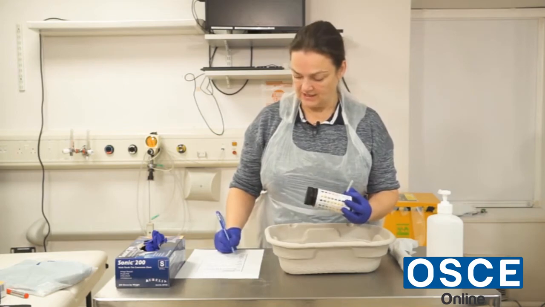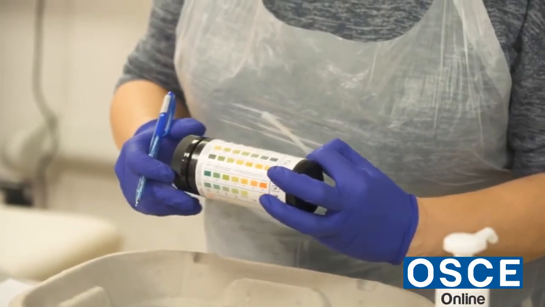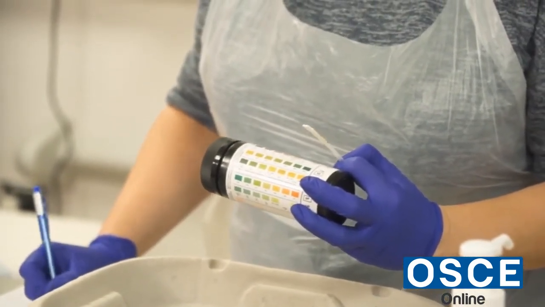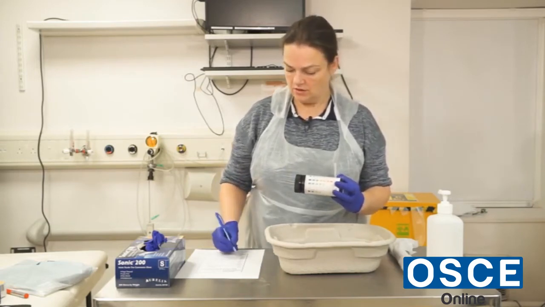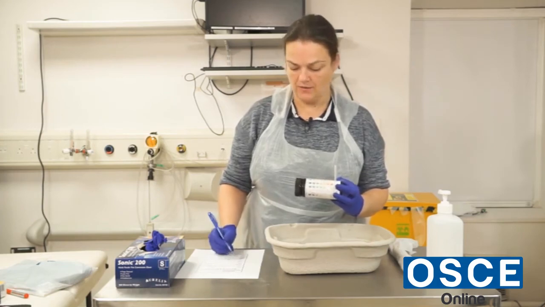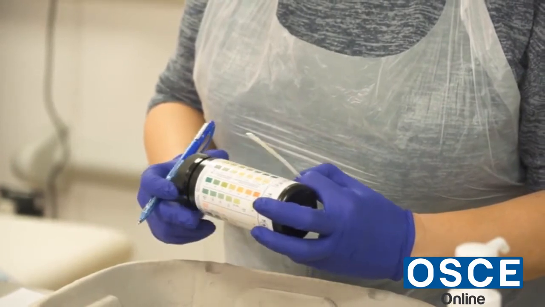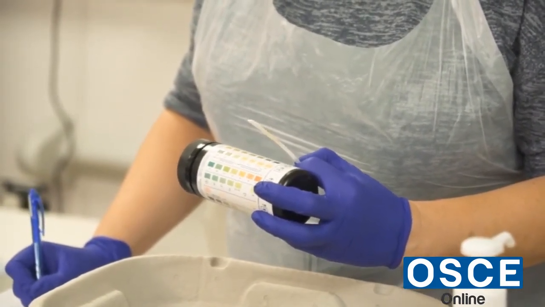So I'm going to put a tick in the negative box. 40 seconds is gone, and the ketones is showing a trace. So I'm going to put a tick in the trace box. Specific gravity is not showing much, but it's showing a little bit. So I have to match the colour up. The colour's coming out as third box along. So I'm going to put a tick there, and that's 45 seconds.